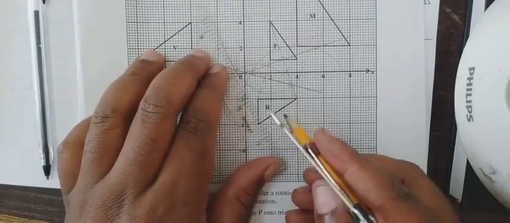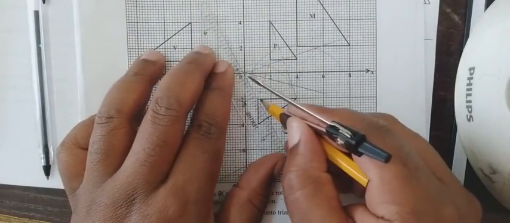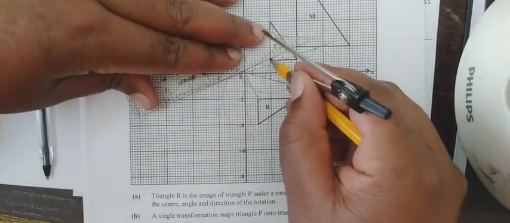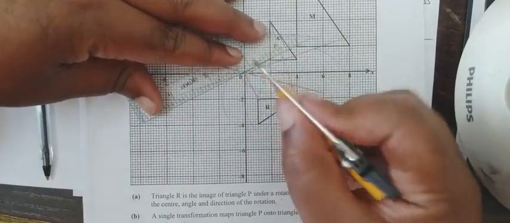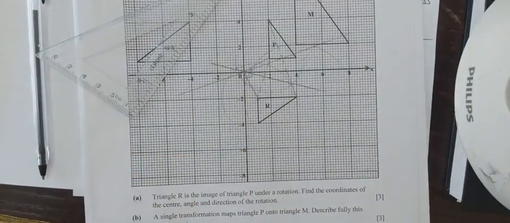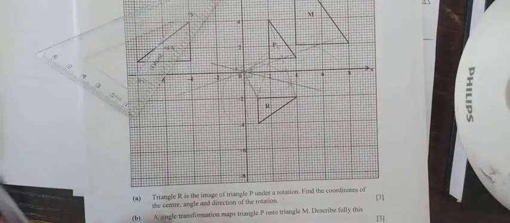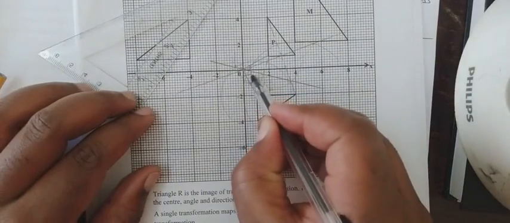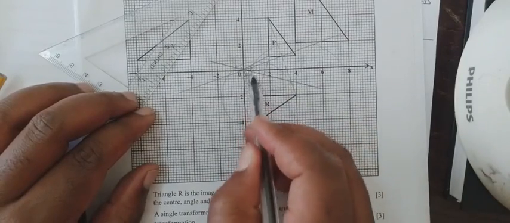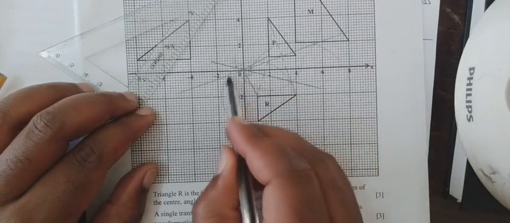So you join this one to the center and this one to the center. And you can clearly see that from here to there it is 90 degrees. Or you measure. Okay? Meaning that from here coming like that, the angle is 90 degrees clockwise. Okay, if you are moving like that, or 270 and clockwise.